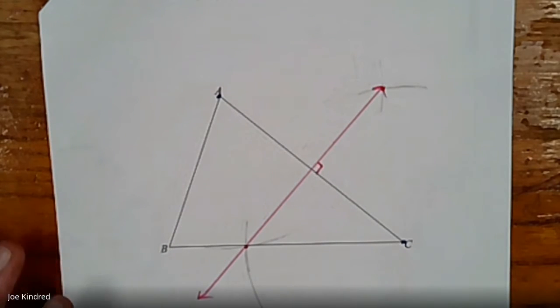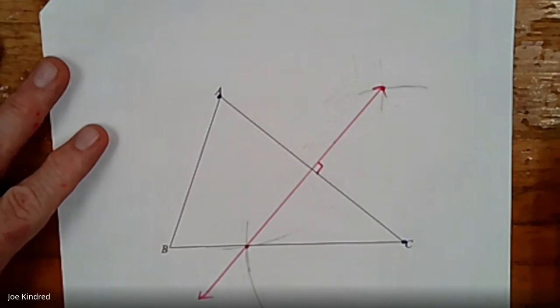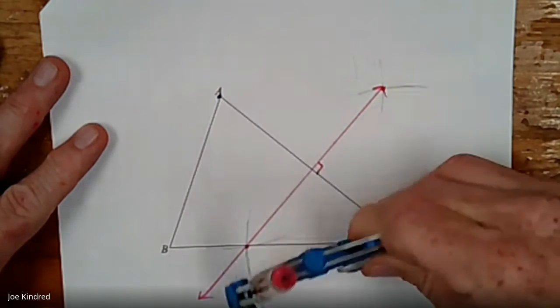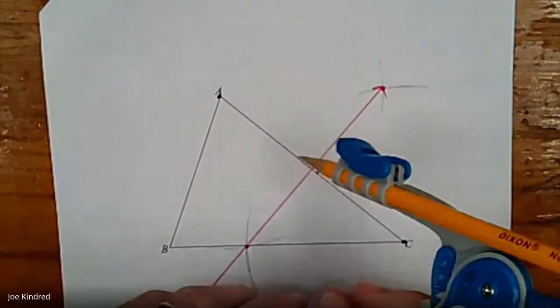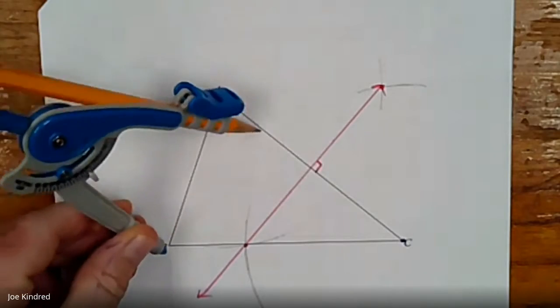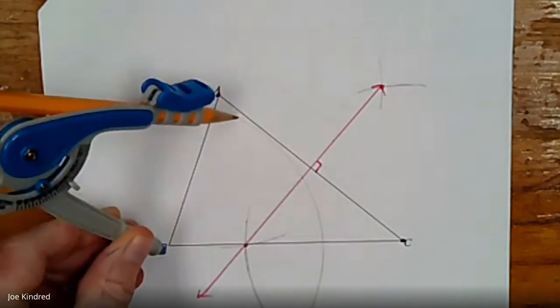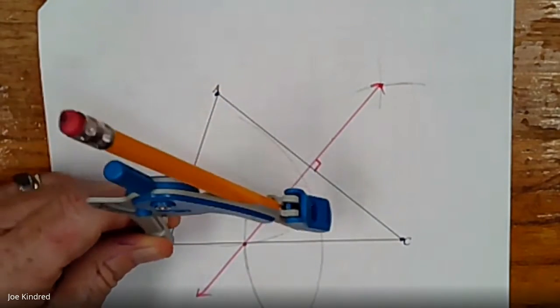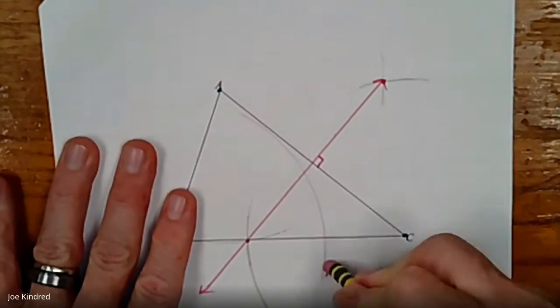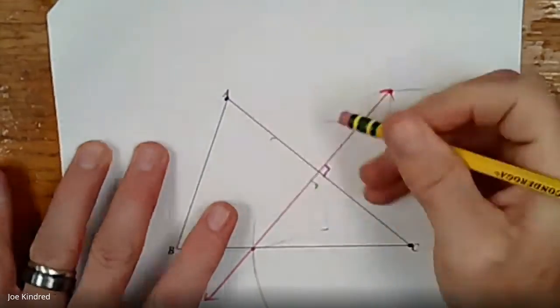The next one I'm going to do is C. Now I've already used C here before, so I have that mark. I'm going to keep the compass the same distance. Oops, that kind of fell off. Sometimes it happens that I'm going to have to erase this because my needle moved.